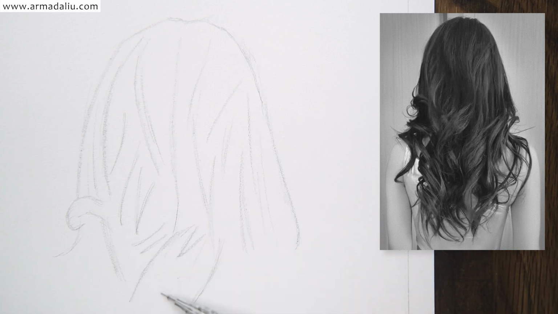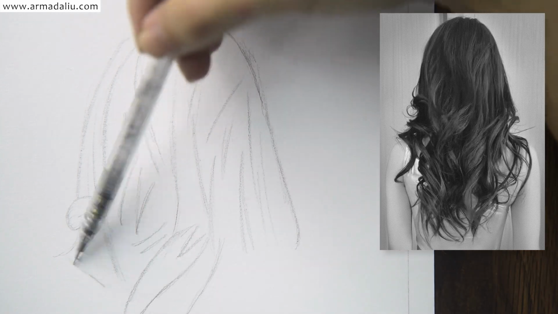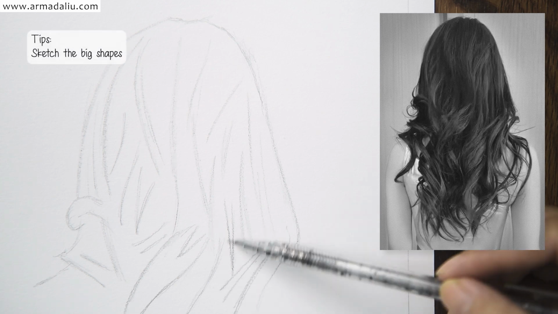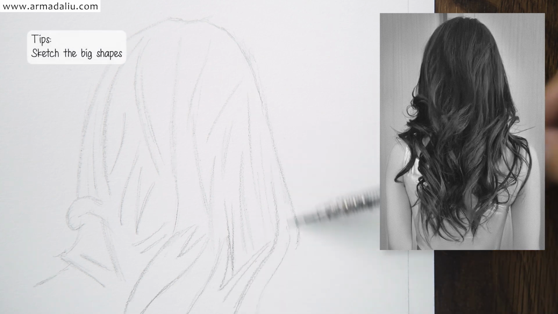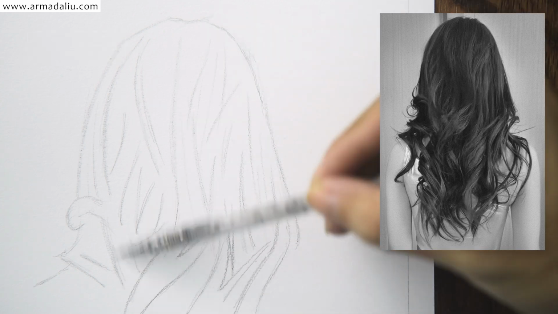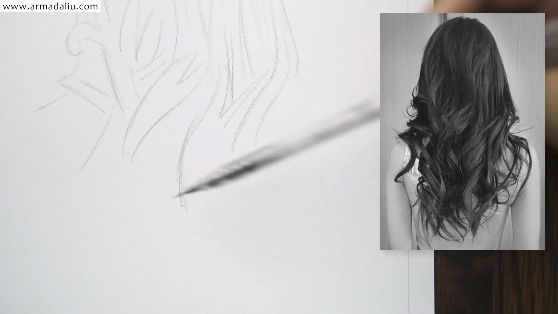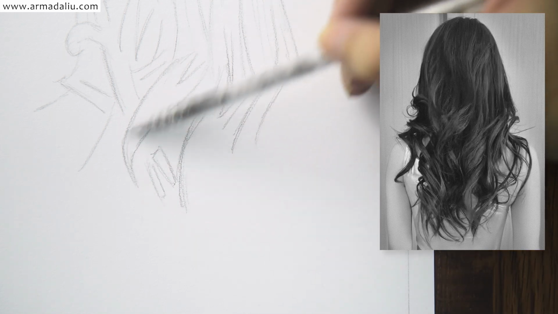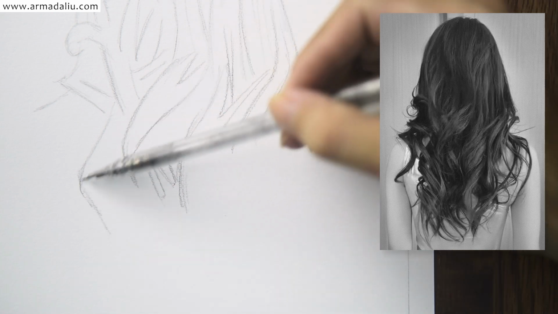So how do you sketch the hair? Because this will be the fundamental of your drawing. When sketching the hair, you need to ignore the detail and just sketch the big shapes. Don't try to draw every individual hair strand. Because 1, that's almost impossible, and 2, that's not the smart way. We need to be effective here.